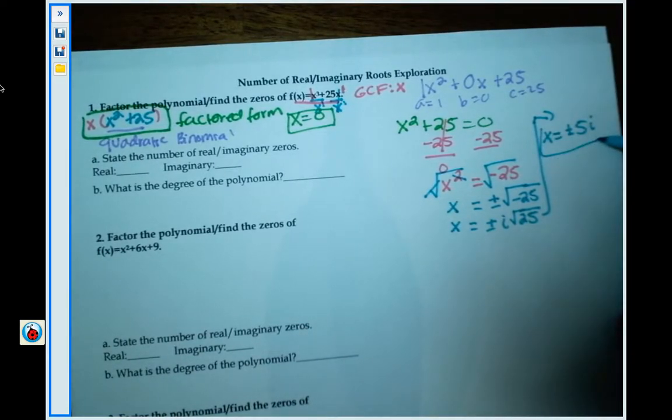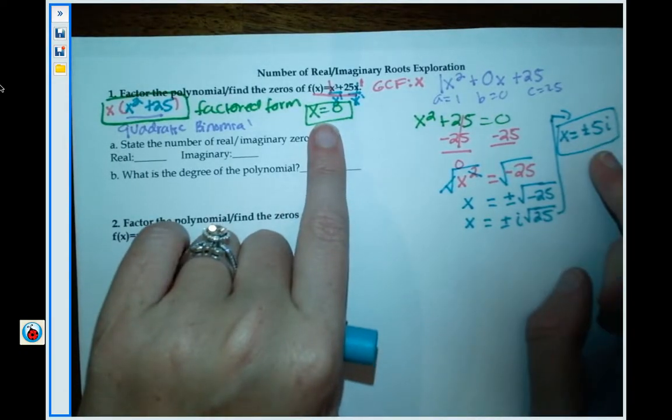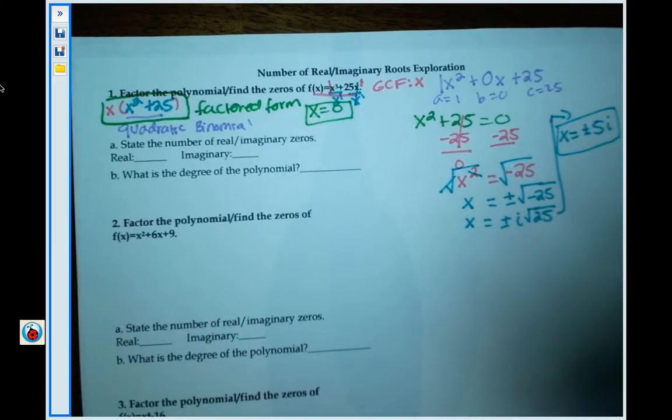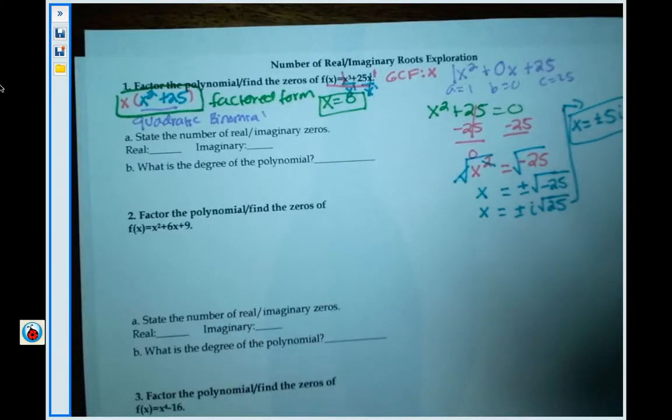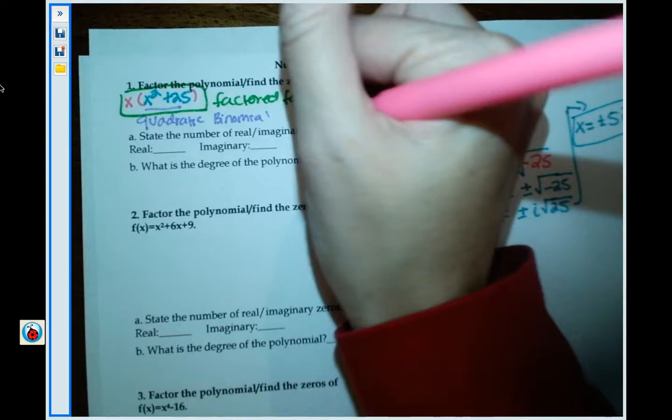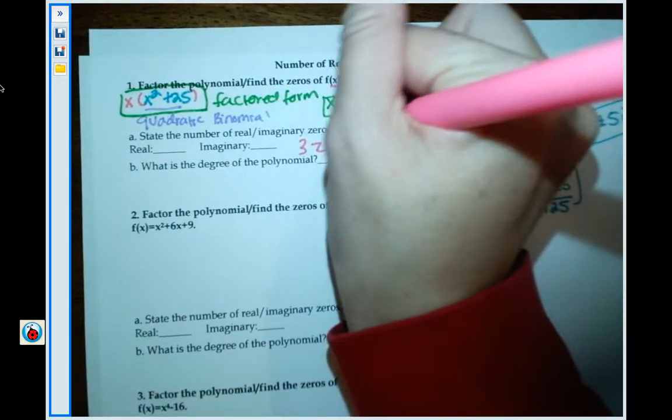Alright, so here are my other two zeros. I have 1 zero here and 2 zeros here. So I have a total of 3 zeros. I'm just going to write that here. I have a total of 3 zeros.